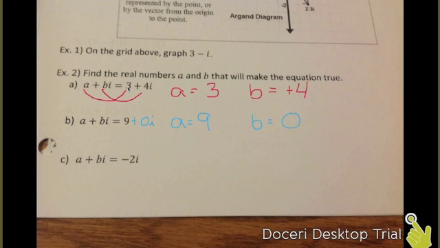Very similar with c down here, we have negative 2i, which ends up being the same thing as 0 minus 2i. Oh, I need to change that color, you can't see that. 0 minus 2i. So our a in this case would be 0, and our b would be negative 2.